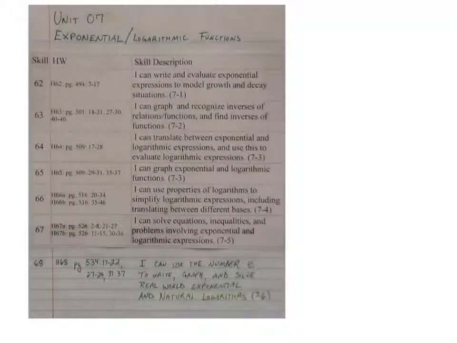Welcome to the Algebra 2 video for skill number 68. I can use the number e to write and graph and solve real-world exponential and natural logarithms.